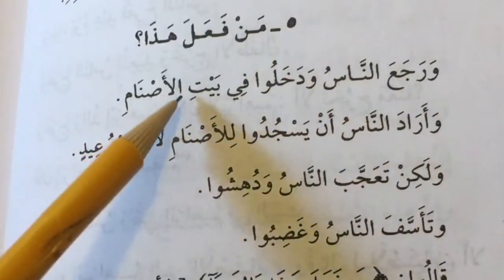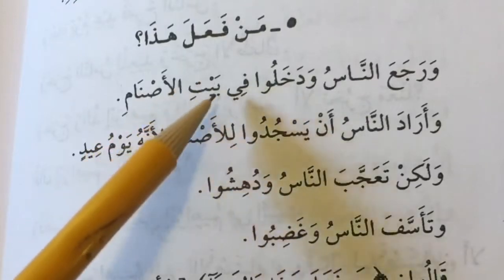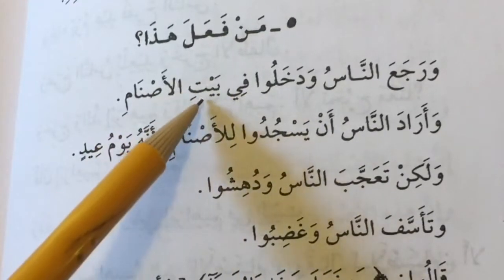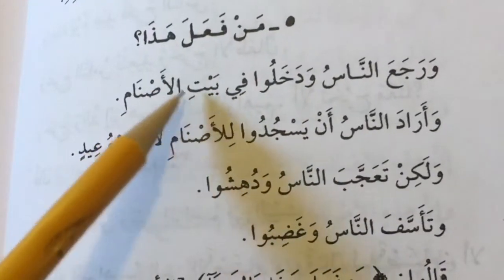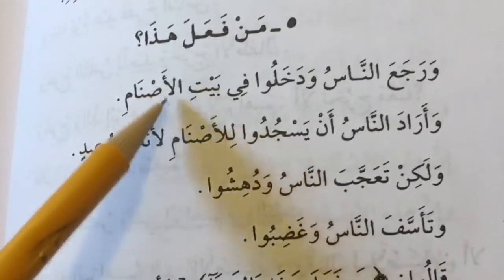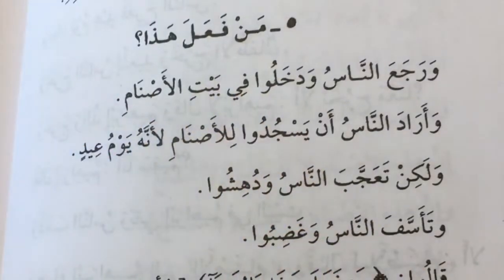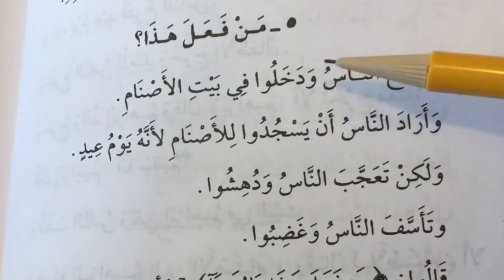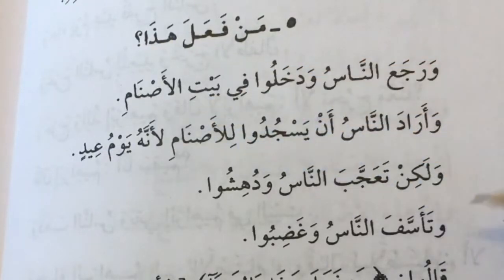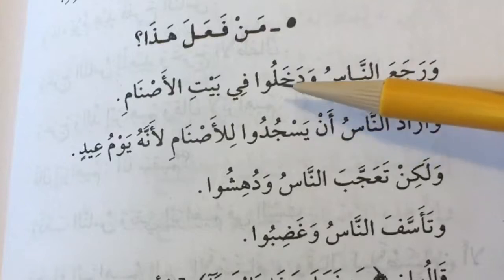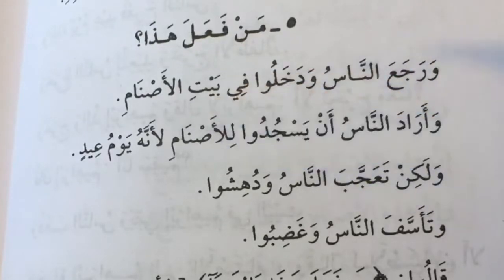So al-asnam is definite because it has alif and lam, and bayt is also definite because it's been joined with this word with the meaning of. Bayt al-asnam, the house of the idols. So not just any house, a particular house, the house of the idols. وَرَجَعَ النَّاسُ وَدَخَلُوا فِي بَيْتِ الْأَصْنَامِ. The people returned and entered, in the house of the idols.